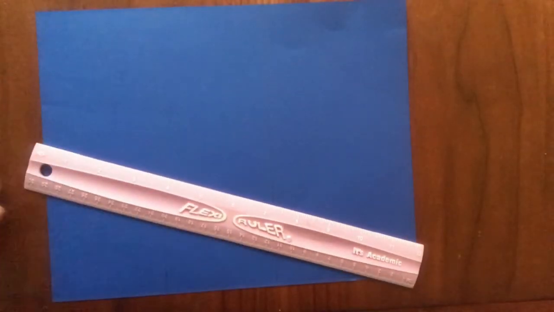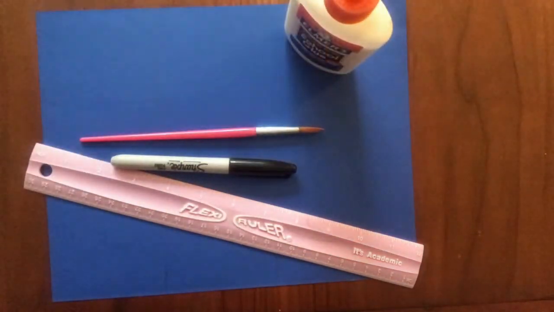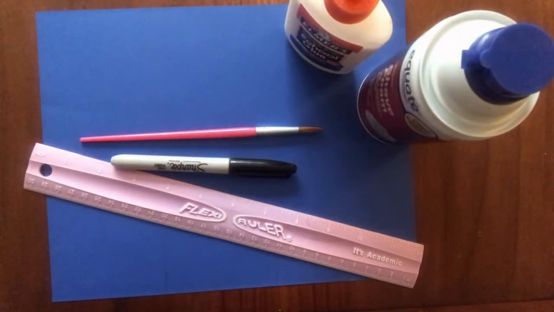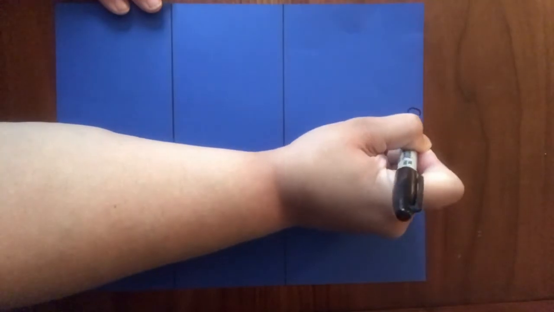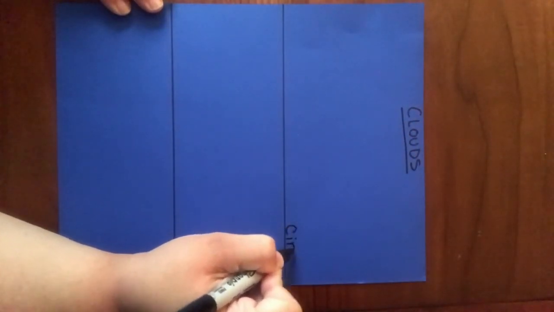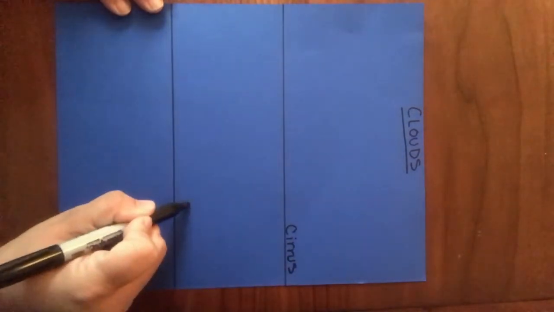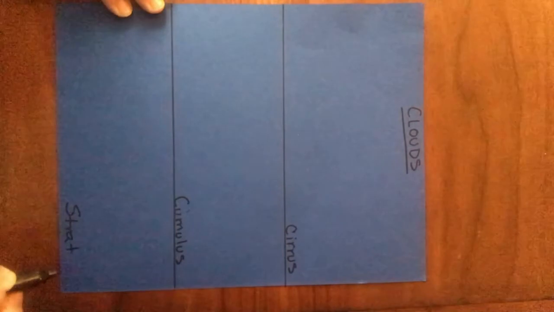You'll need a piece of blue construction paper or cardstock, a ruler, a marker, a paintbrush, some glue, and some shaving cream. We'll start by dividing our paper into 3 sections. Label the top clouds. And at the bottom of the first section, you want to write cirrus. In the middle section, you want to write cumulus. And at the bottom, stratus.